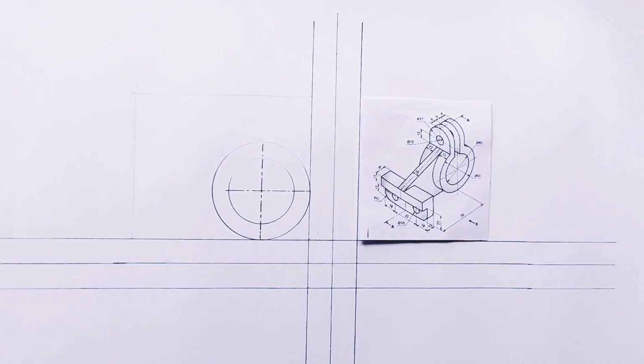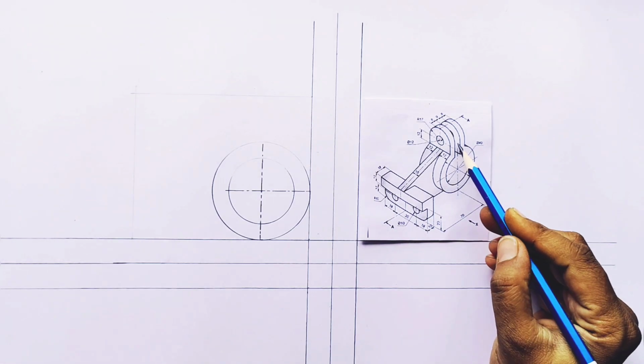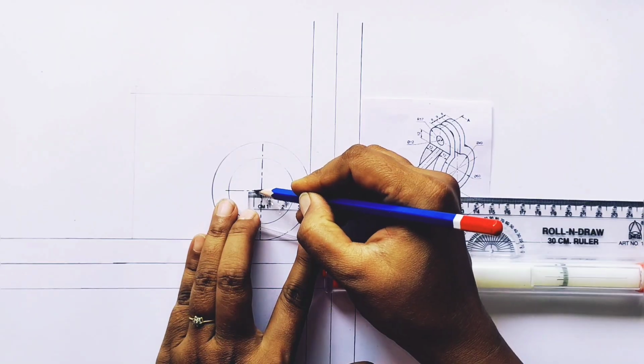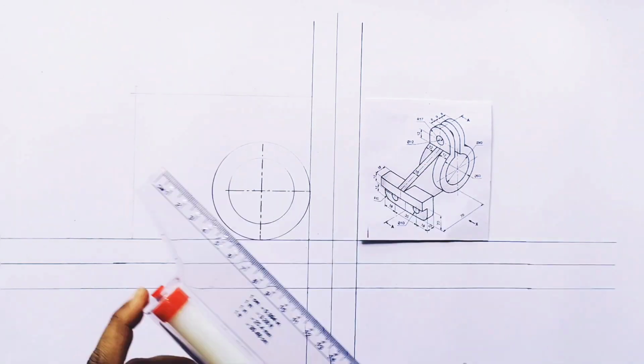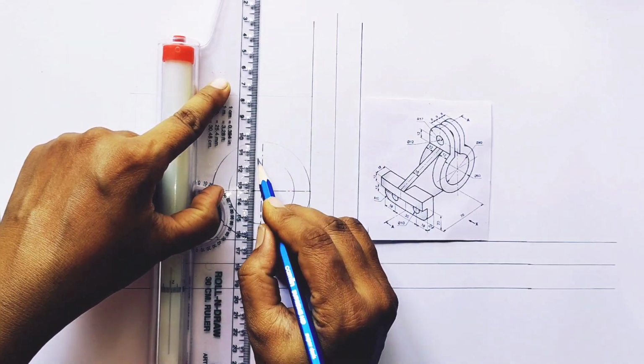There is a gap in between these two cylindrical portions, that is a 9 mm gap. So maintain that gap, that is 4.5 mm from both sides of the center line.